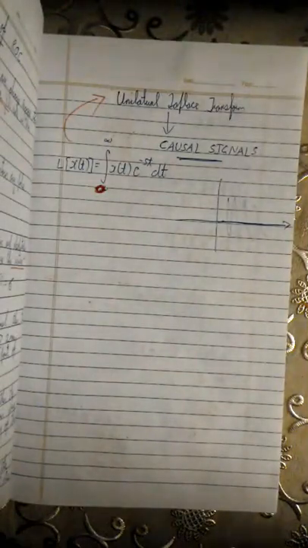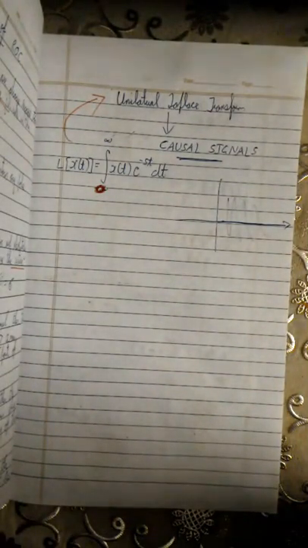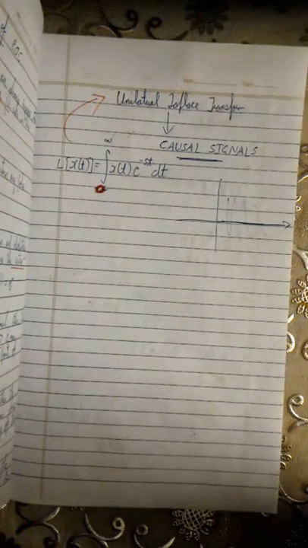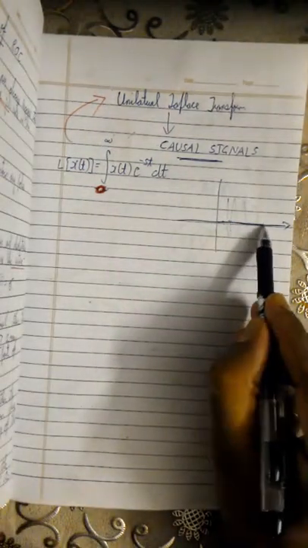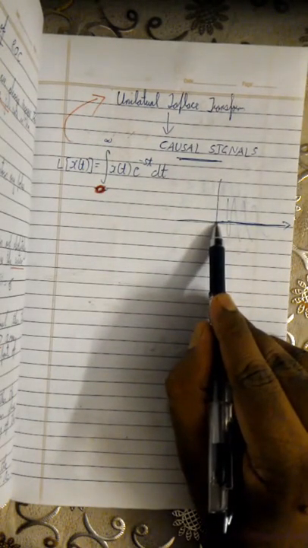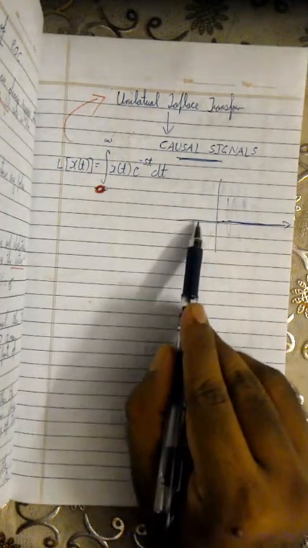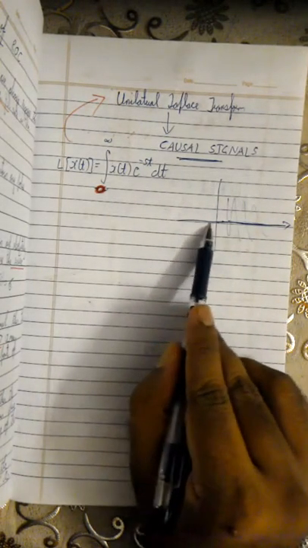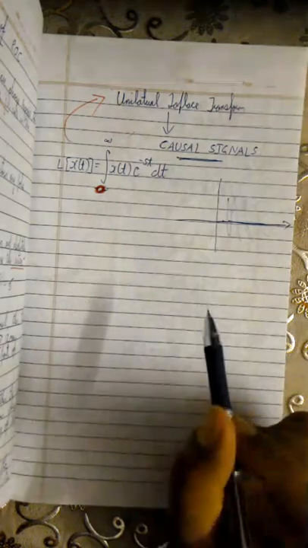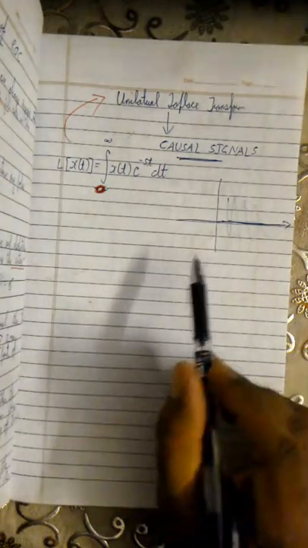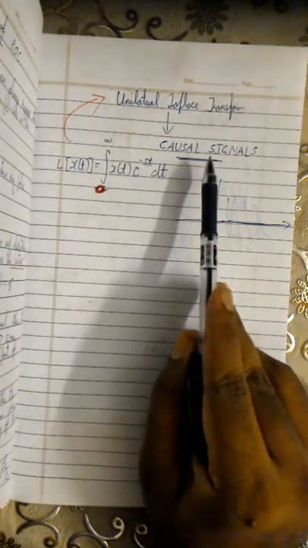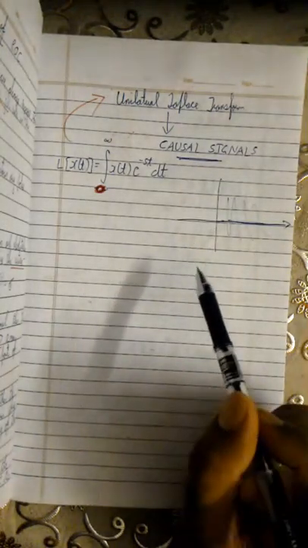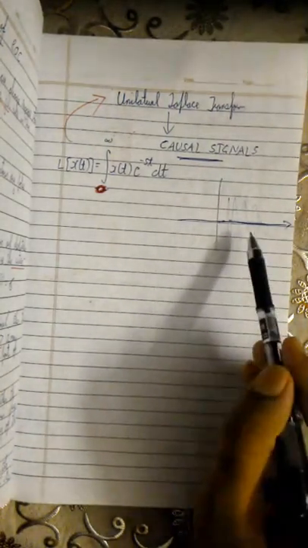If you remember the definition of causal signals, a causal signal is one that depends only on the past and the present values of time t. That means it should not depend on the future values of time t, or it should not be a left-sided graph. On the left side of the graph, the value of the causal signal is 0. That means the signal exists only on the right side of the graph.